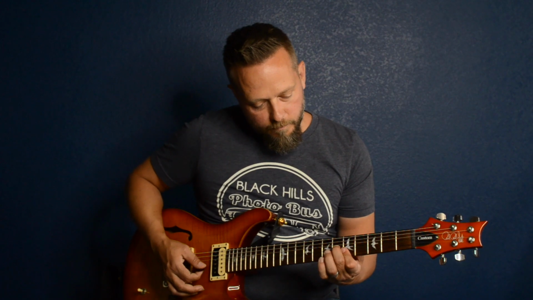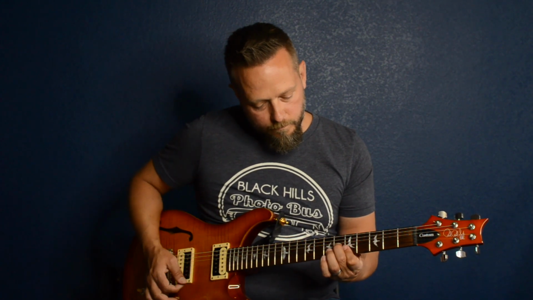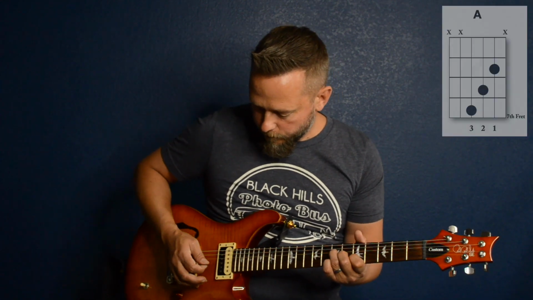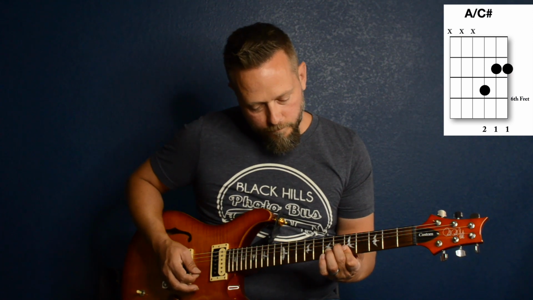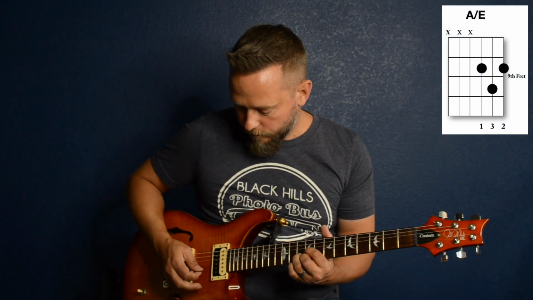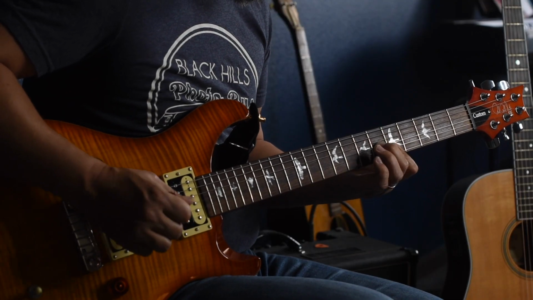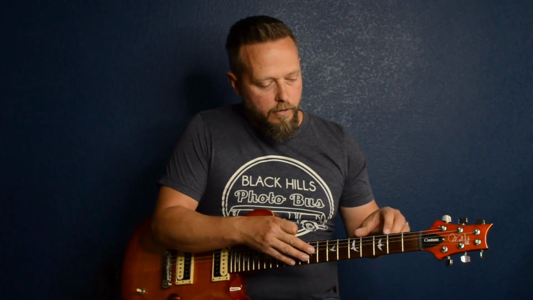So I'm going from here. So again, we're starting in the root position, first inversion, second inversion. And those are just good for using voicings that aren't down here in the first position of the guitar. And a lot of times you'll use these whenever you have a bass player or a rhythm guitar player.